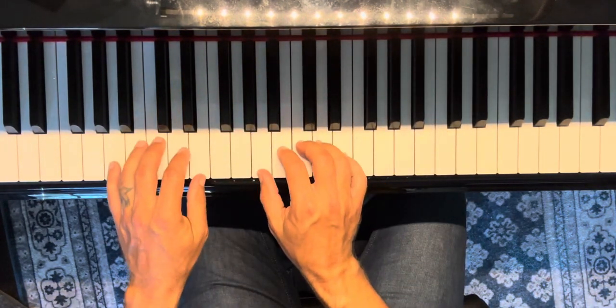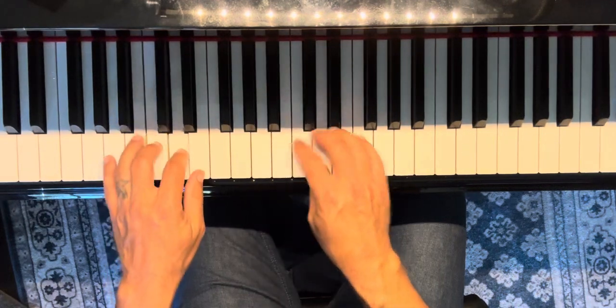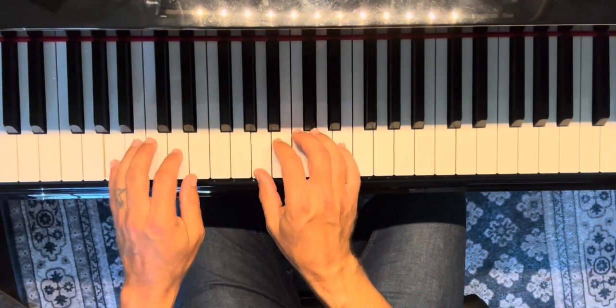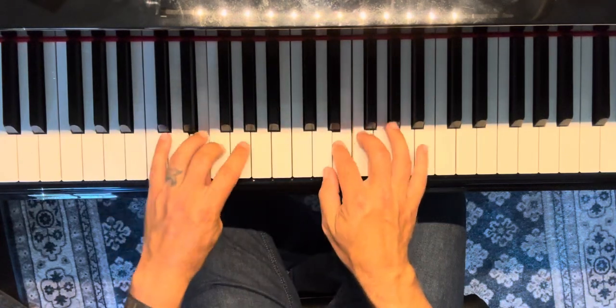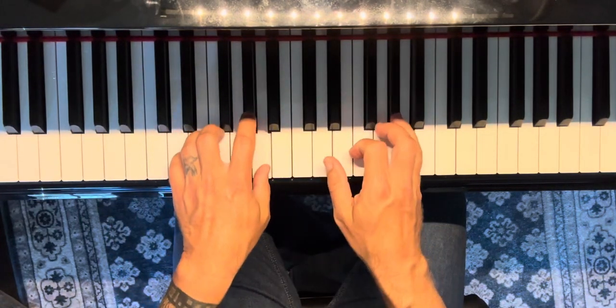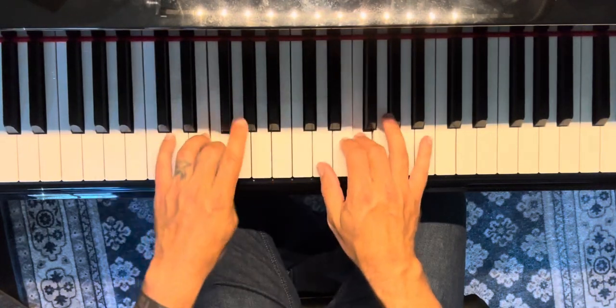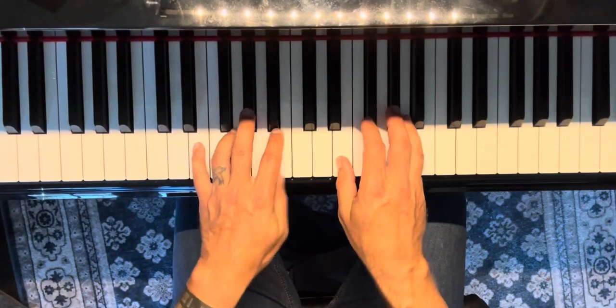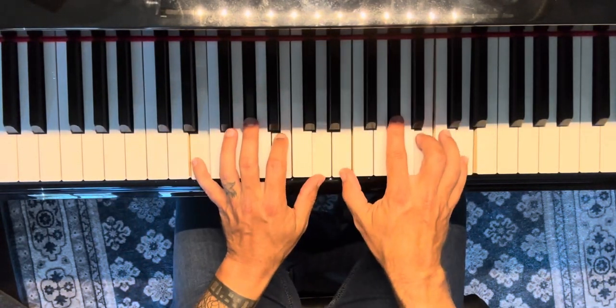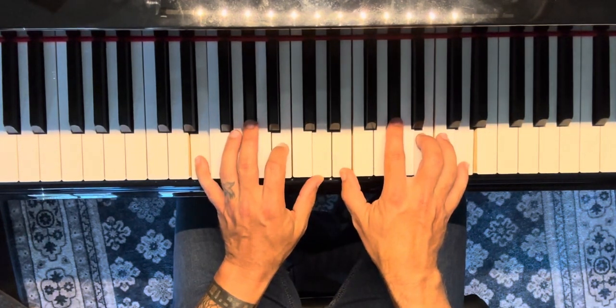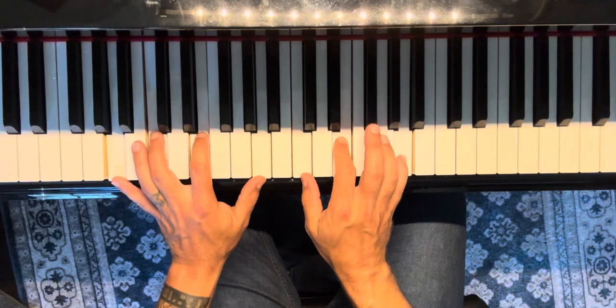The pure, the natural minor, is all the white keys. The harmonic minor adds the G sharp. It's called harmonic minor because that's really coming from the harmony of that 5-7 chord, which leads back to the A.